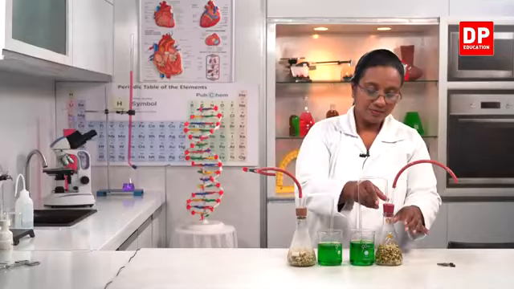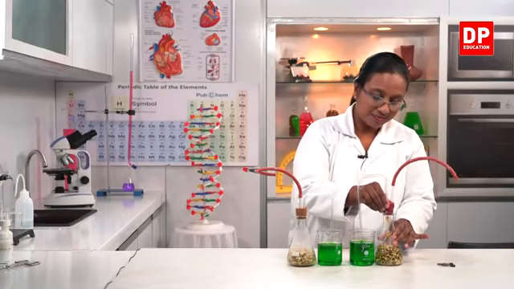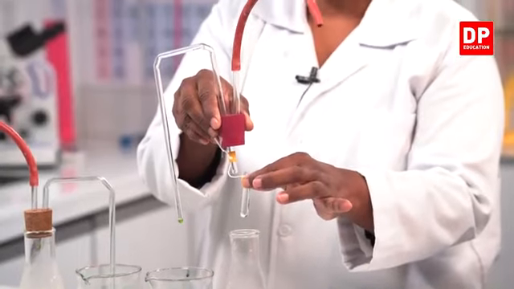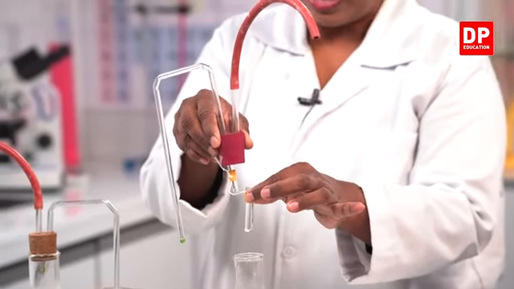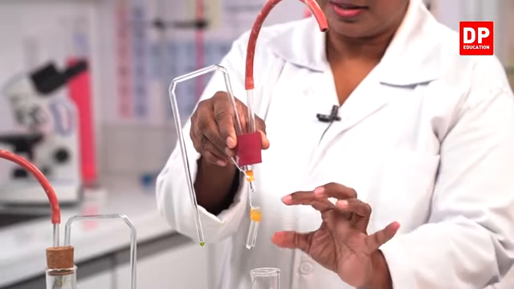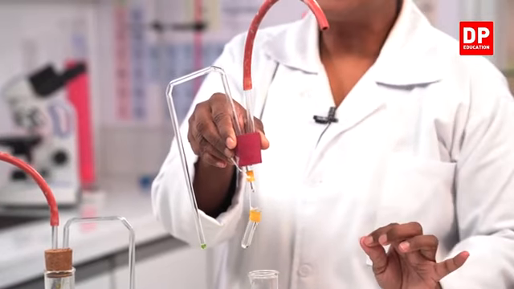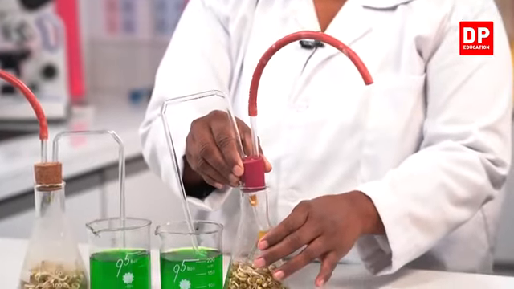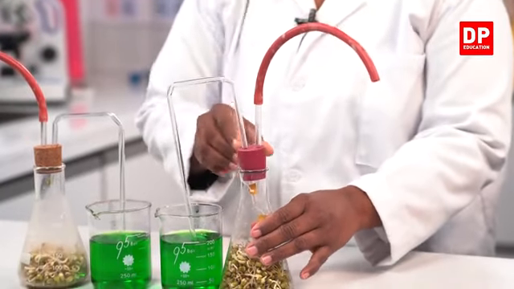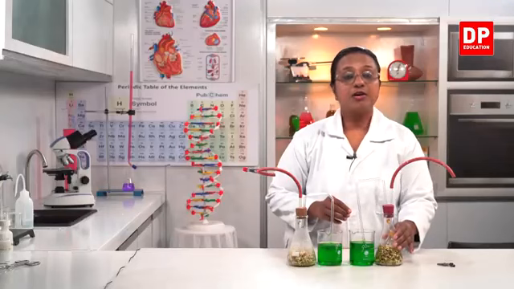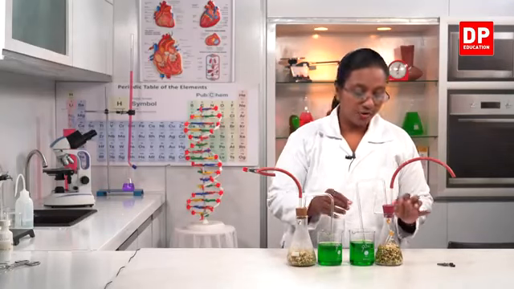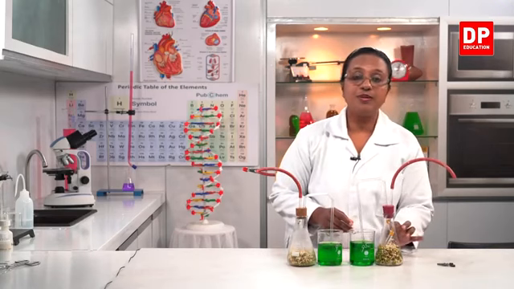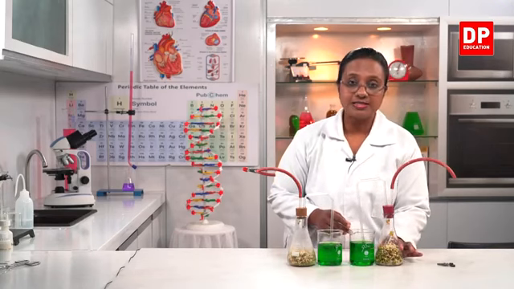At the same time, I have the other setup, same thing, but here you can see, students, inside this small test tube, I have taken a little volume of potassium hydroxide. You all know the purpose of using potassium hydroxide. What is it? Potassium hydroxide absorbs carbon dioxide. So that additional small test tube with KOH is there in this setup.